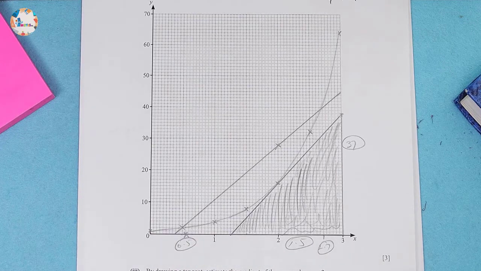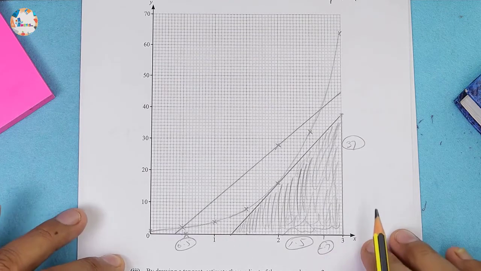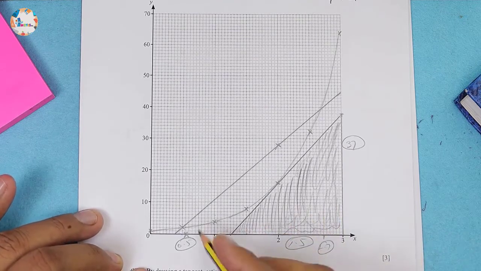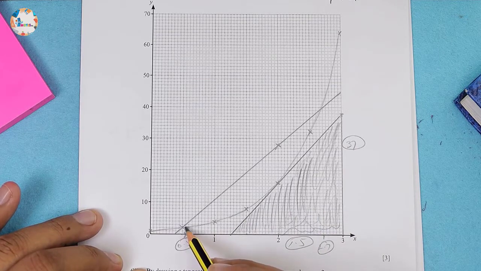So these will be the two values, 2.7 and 0.5.